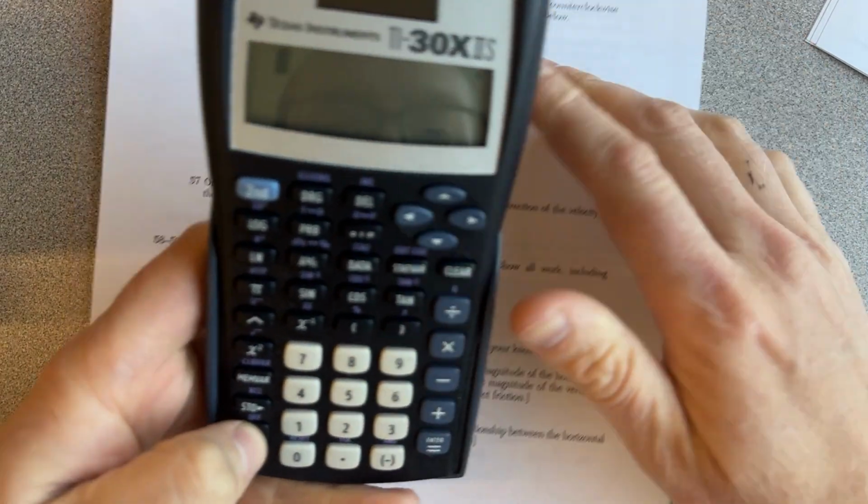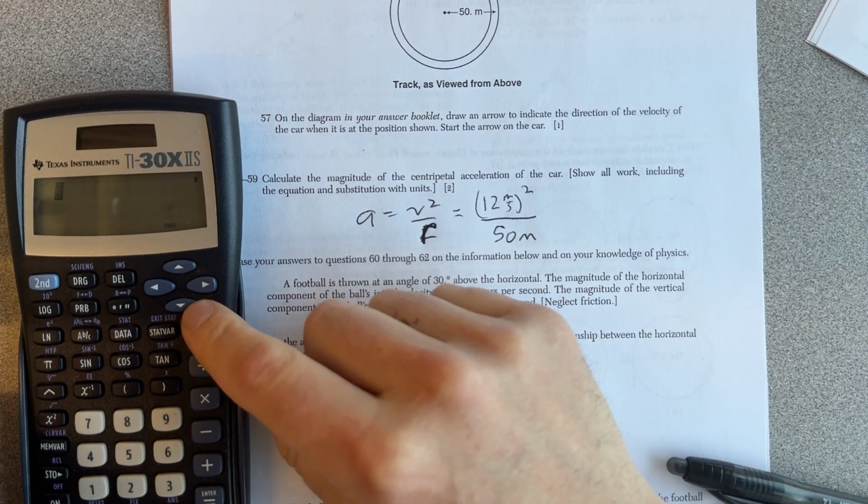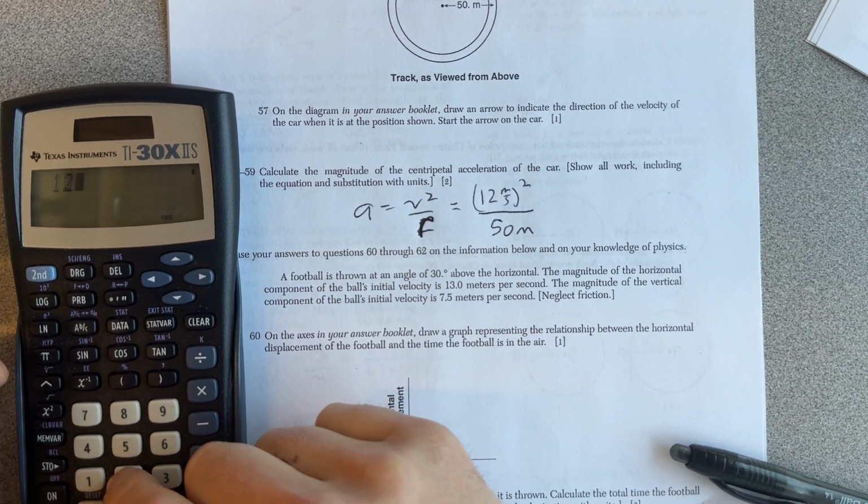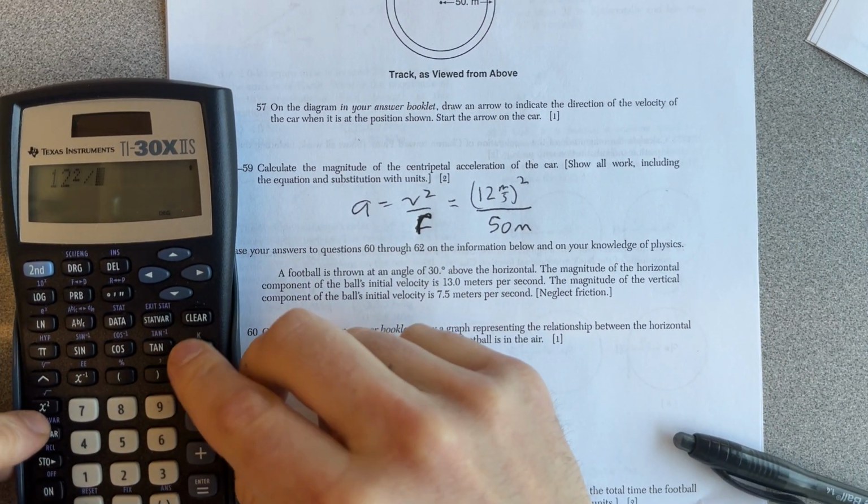All right, let's see. So I hate these calculators. The buttons always stick, but maybe that's just because I don't use it enough.